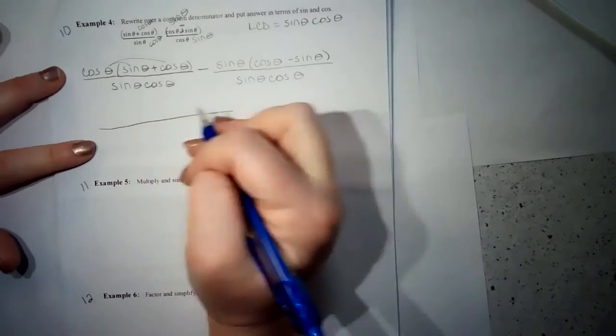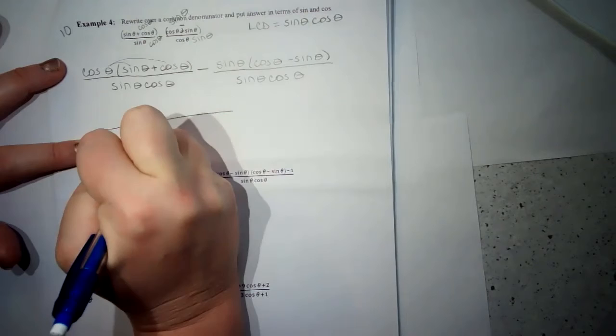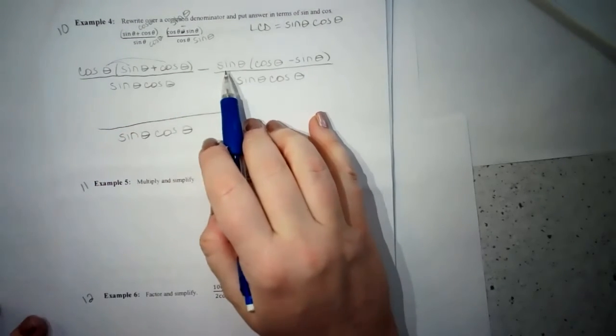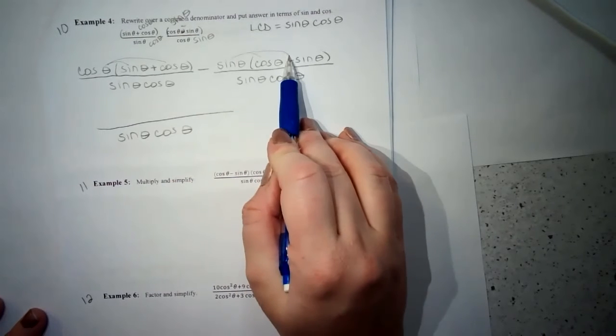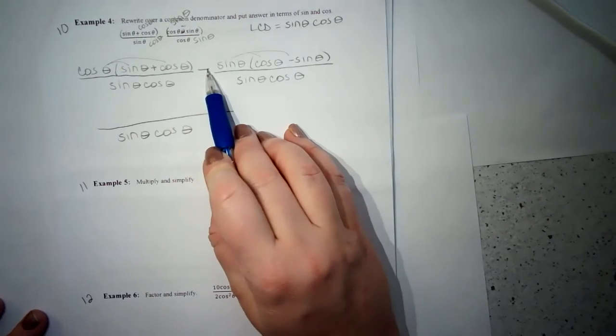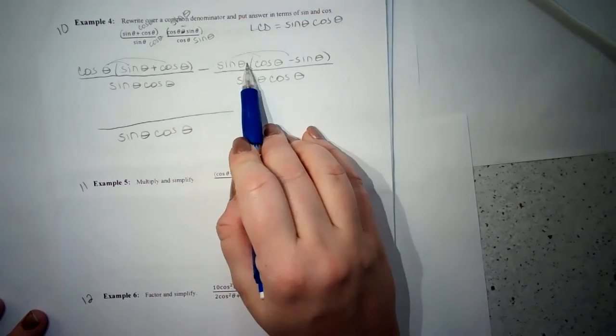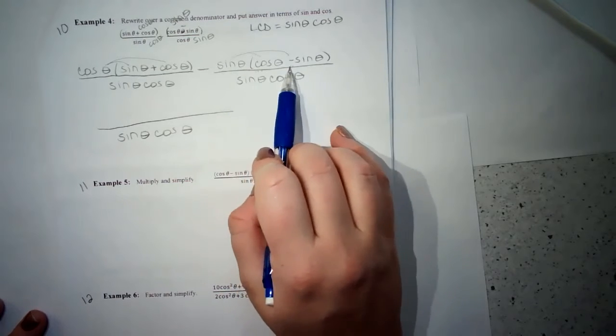We handled that. Before we start worrying about, I mean, we already are in terms of sine and cosine. There's nothing left to change. Let's start cleaning him up, distributing, and putting everybody in one chunk. So I'm going to distribute this cosine through here, but I'm going to go ahead and make one giant denominator. Now be super careful here because look at this second term. When you start distributing sine theta, you're not distributing just a sine theta. What are you distributing? A negative sine theta. So your signs are going to change over here.